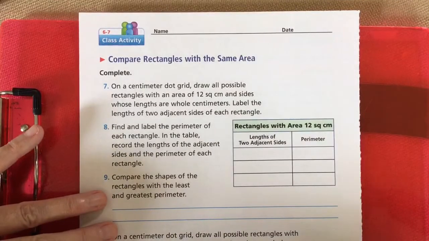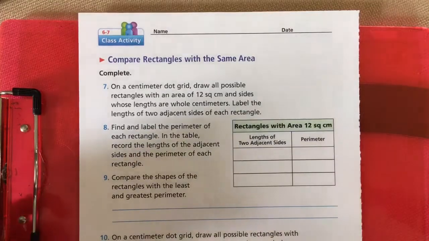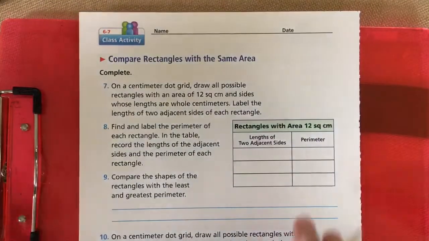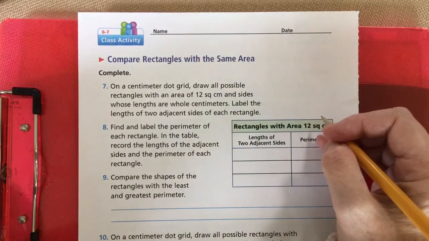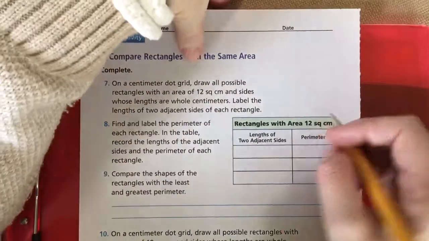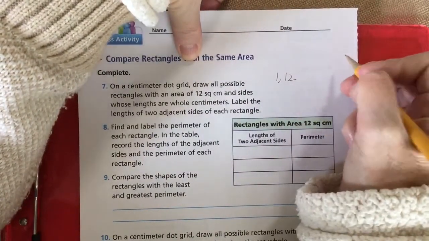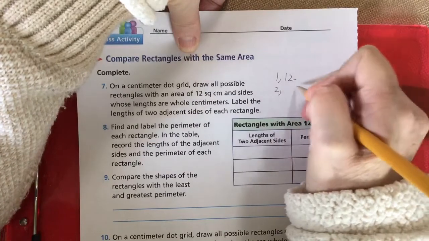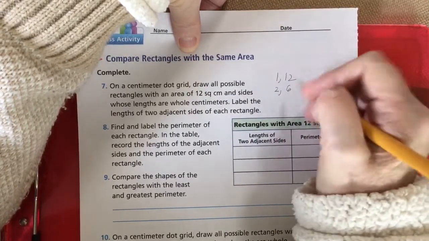All right, so if we're starting with 12 for an area, I would think of 2 numbers that multiply to 12. What are some numbers that multiply to 12? Well, you could do 1 and 12. 1 and 12 work. And I'm thinking 2 and 6 work, right? 2 times 6 is 12.